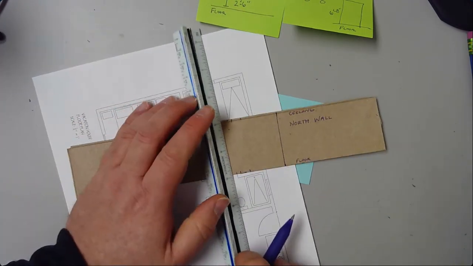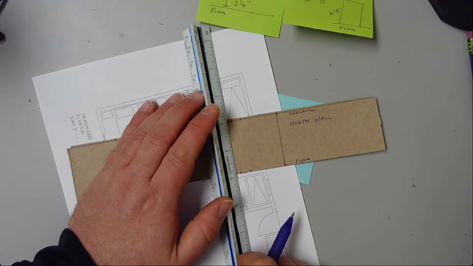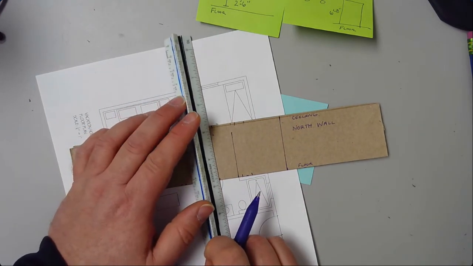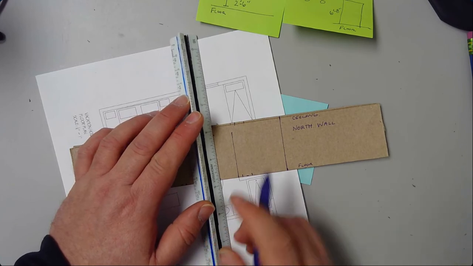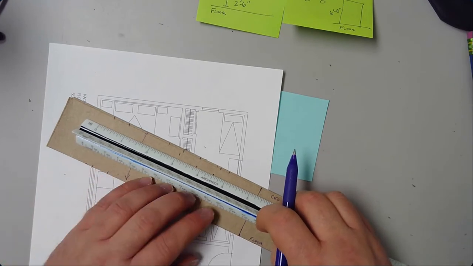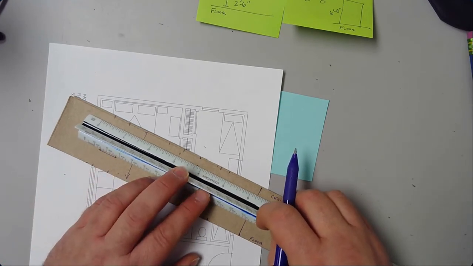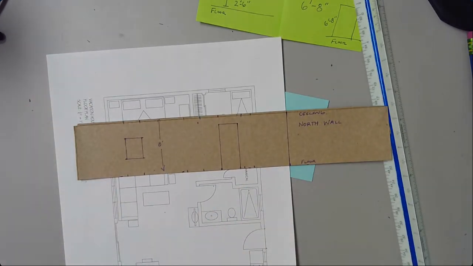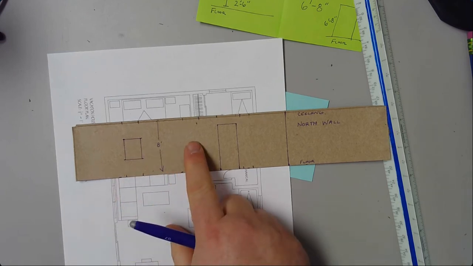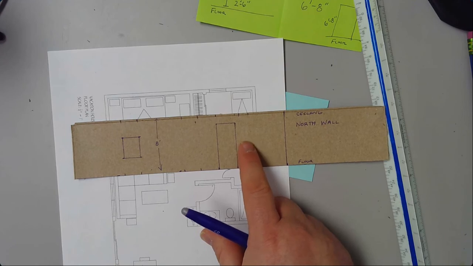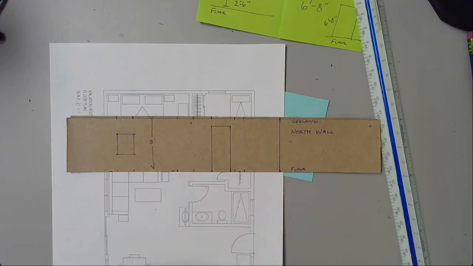So I'm going to start from my bottom mark that I had. And there you go. I've got my door. So the door is there. I've already got my window. I do need to put another window and another window right here. This window is going to be quite skinny, but that's okay.